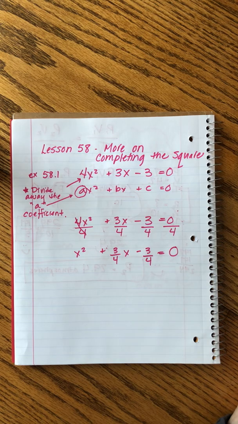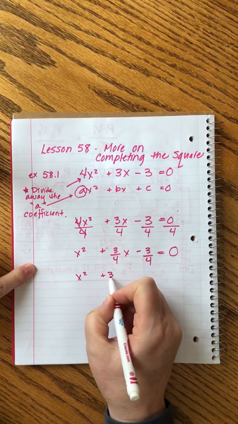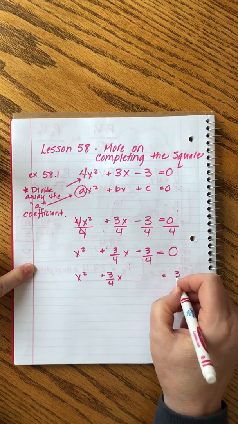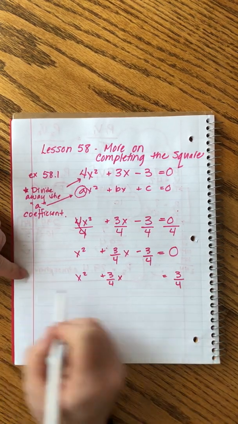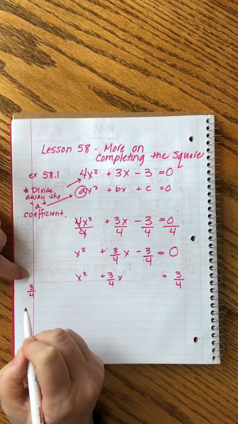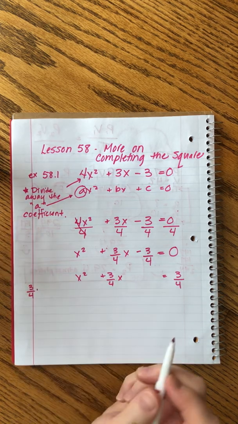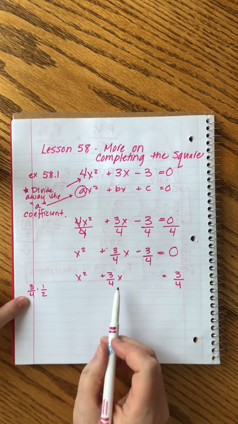Okay, now we just complete the square as usual. So, step 1, kick to the curb. X squared plus 3/4 x, leave the gap, and this becomes a positive 3/4, doesn't it? Step 2, magic number. We take our b coefficient and we multiply it, but normally we say divide by 2, but multiplying by 1/2 makes a lot more sense.